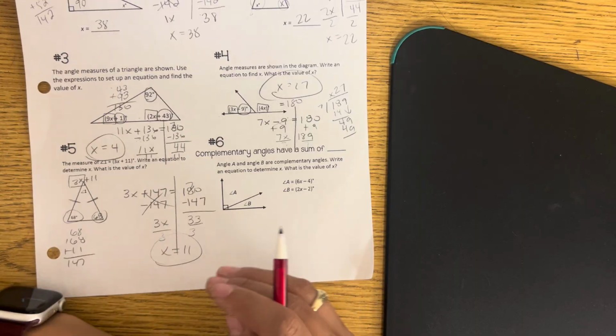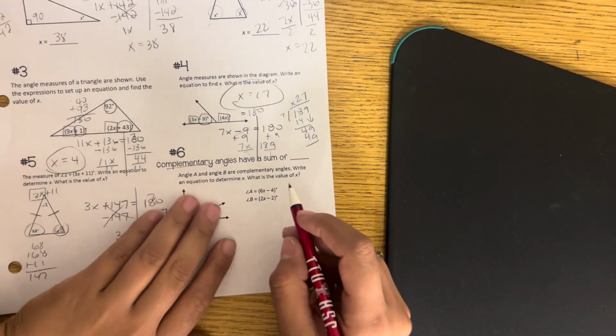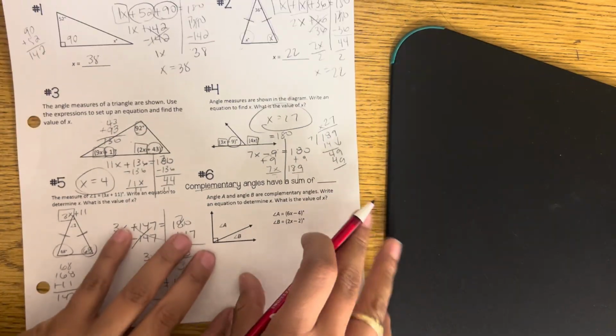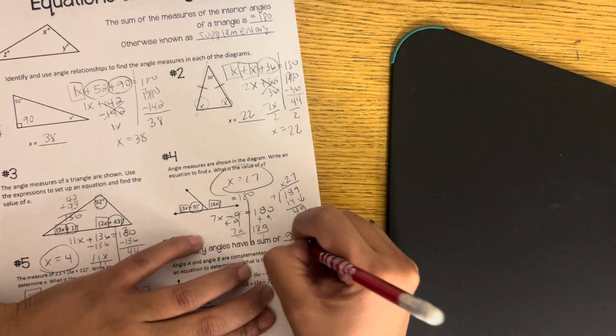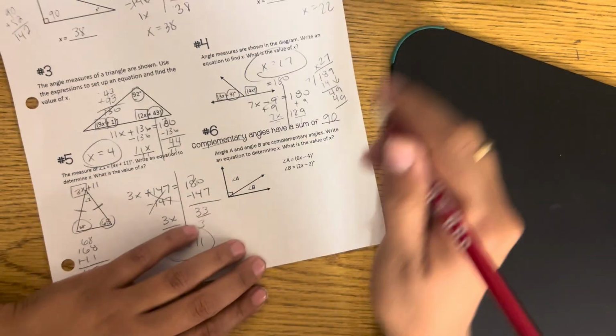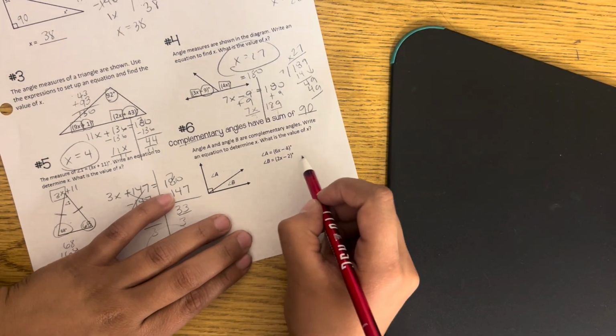So the only difference you might see here is something called complementary angles. These are whenever you have a right angle, and remember what we talked about up here on number 1, a right angle is equal to 90. So it's different than the 180. They're telling me here that A is 6x minus 4 and B is 2x minus 2.